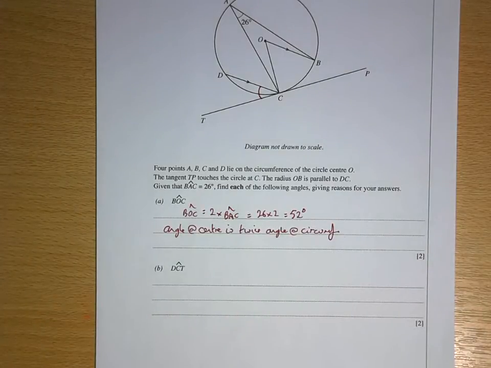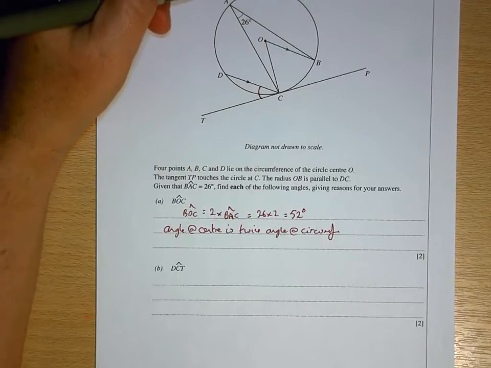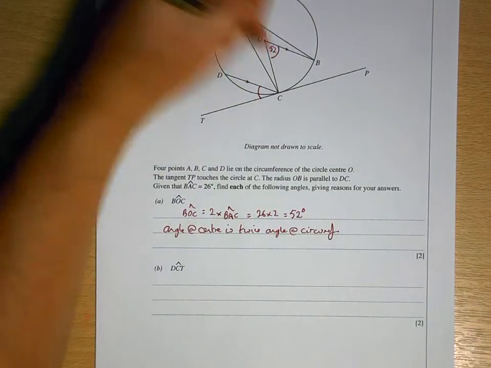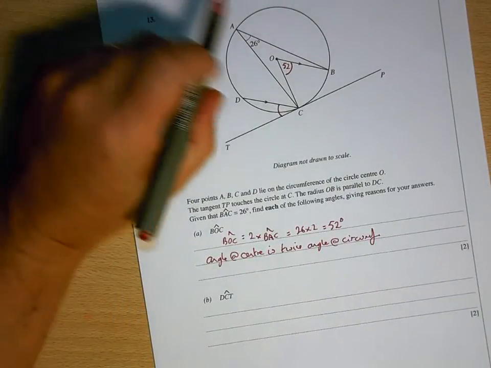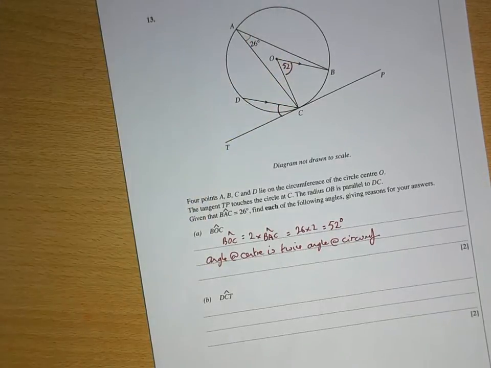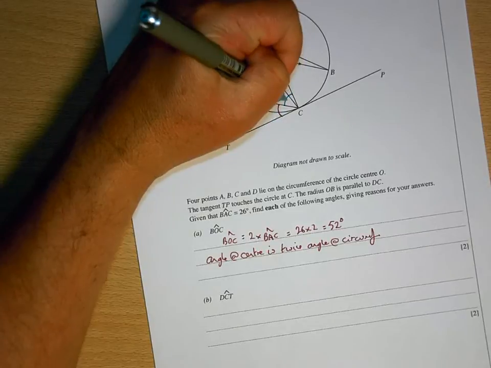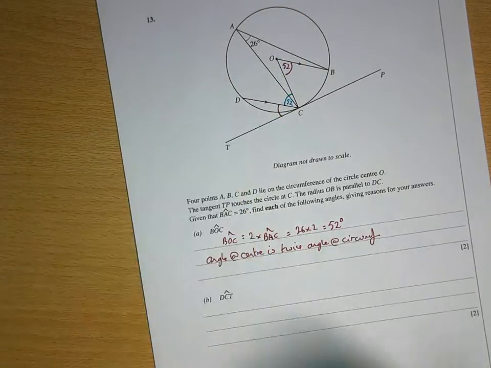Okay, now what we have here is we know that this is 52 degrees. We've got a parallel line going on, so if that's 52 degrees, this angle in here is also 52 degrees, because we've got alternate angles on a pair of parallel lines.